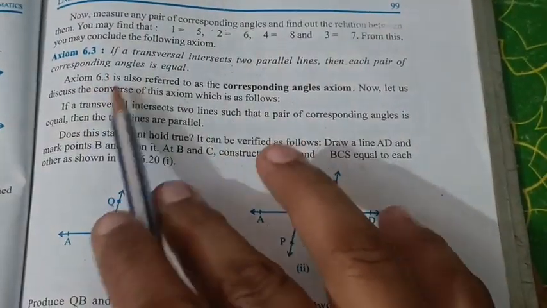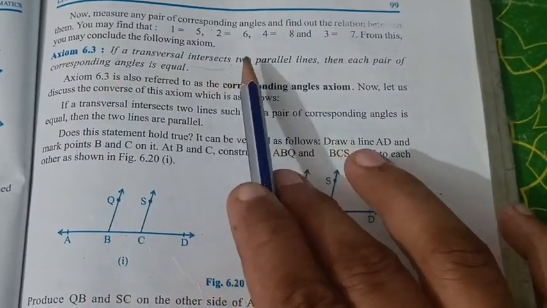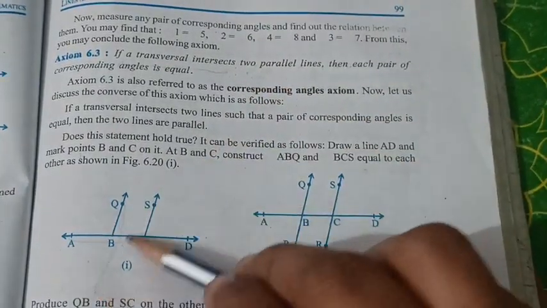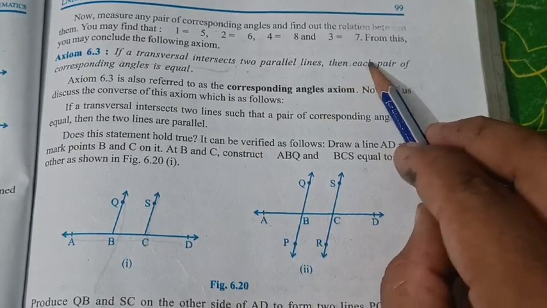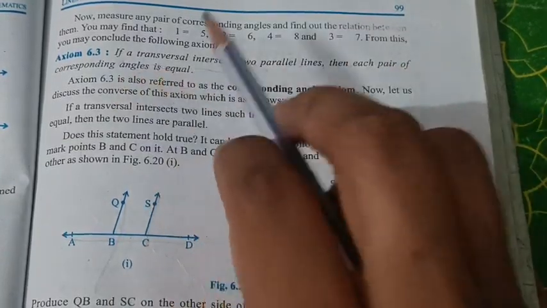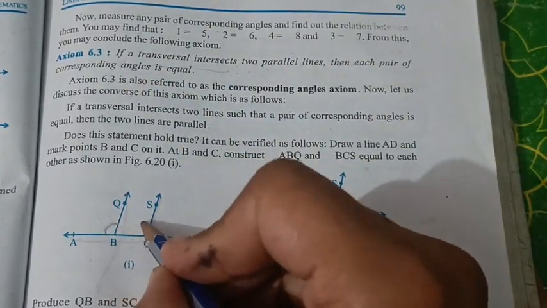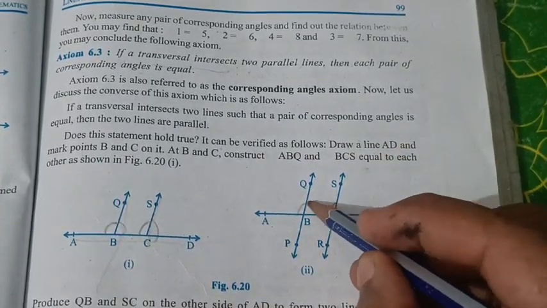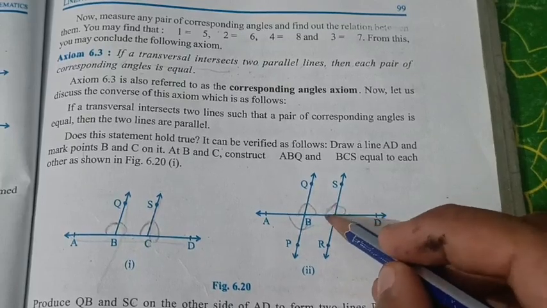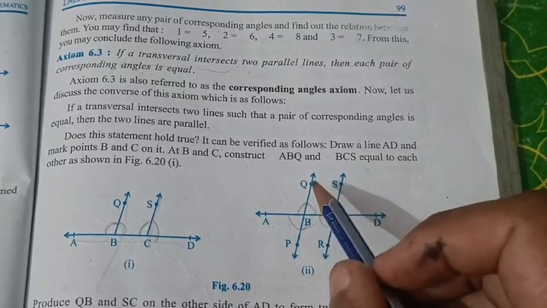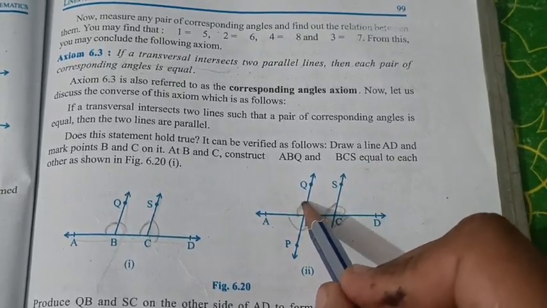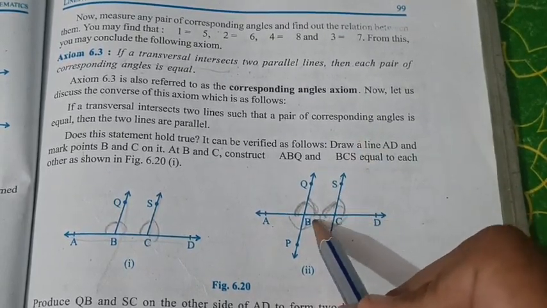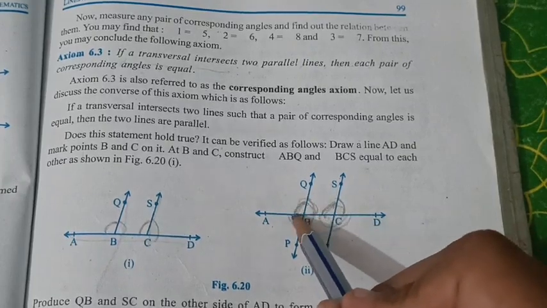Here axiom 6.3 tells us that if a transversal intersects two parallel lines, then each pair of corresponding angles is equal. Why? Let's suppose all the angles. Why is it always equal? Because in parallel lines, this angle and this angle are both the same, this angle is the same, and the whole angle is the same.